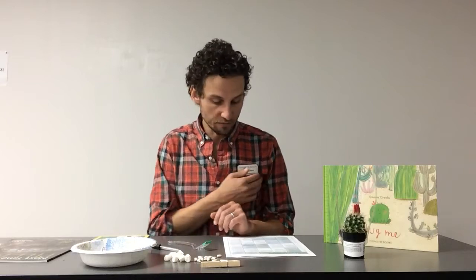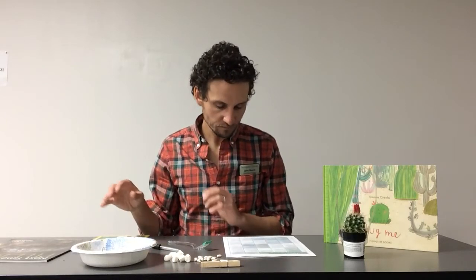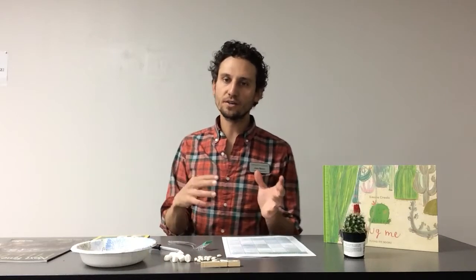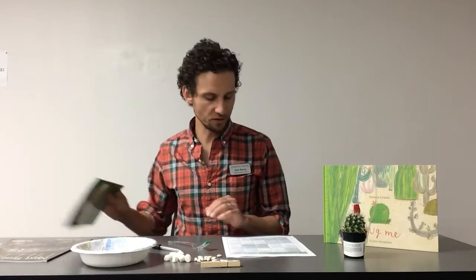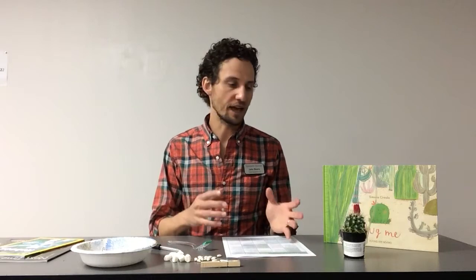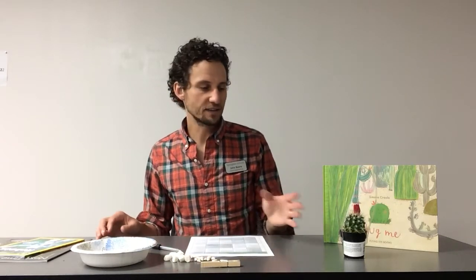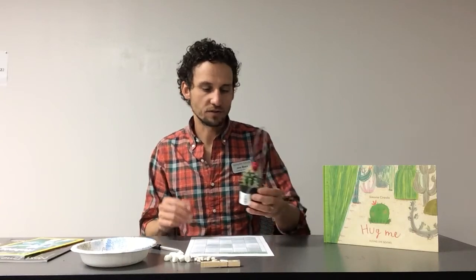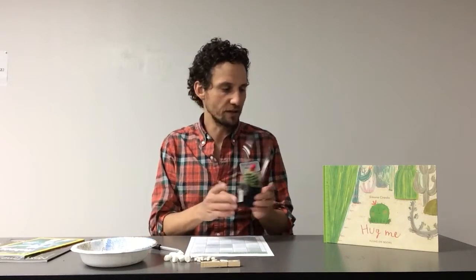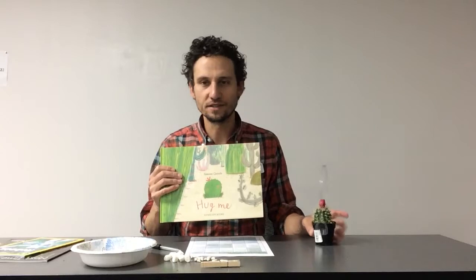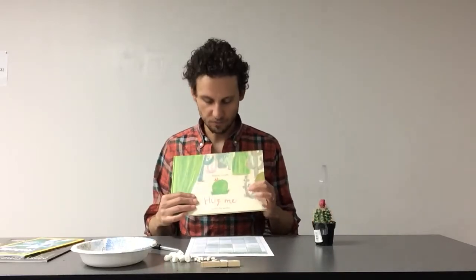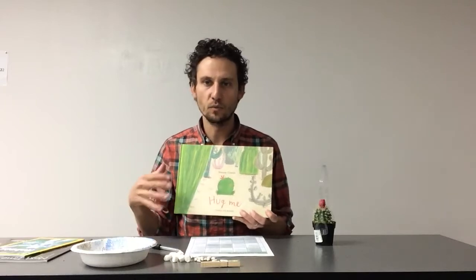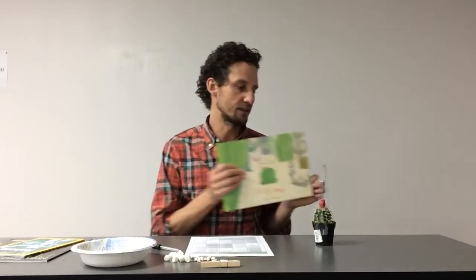And then we transition a little bit to plants, and students look at young plants and adult plants, just looking for similarities in structure. Then we end the unit by studying cactuses, because cactus, or cacti, this is one, have a unique structure. The unit begins by reading this book, Hug Me, which is just a silly read aloud about a cactus who can't find a friend. It's just a way to hook students into this idea of cactus.